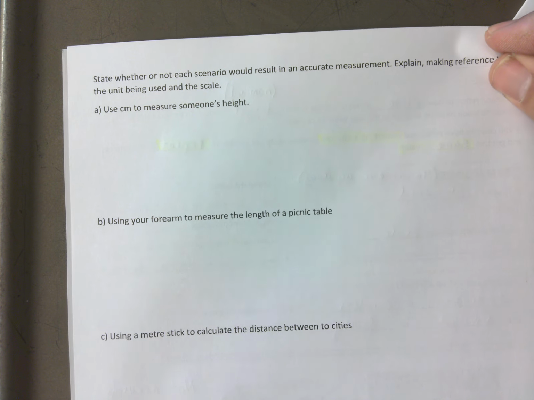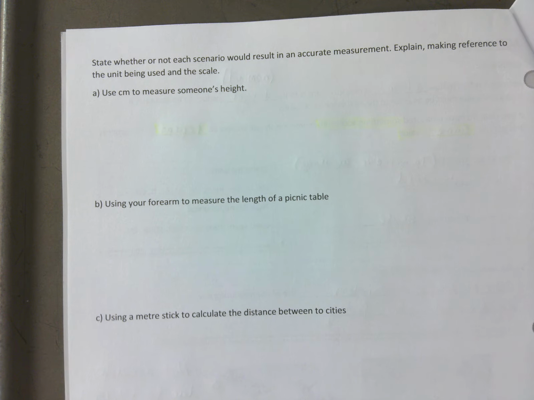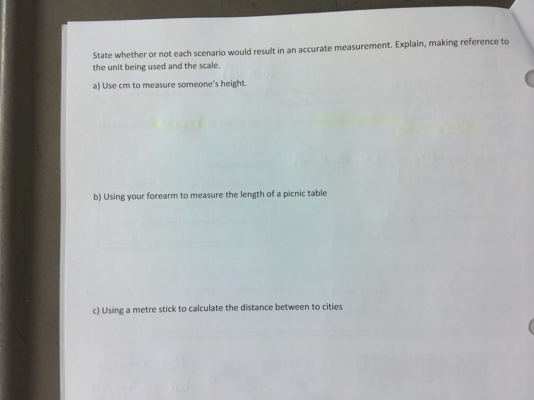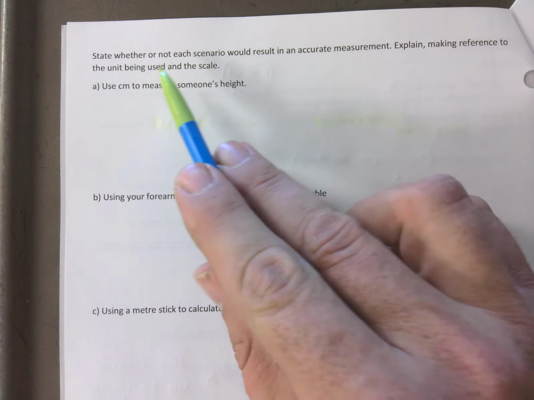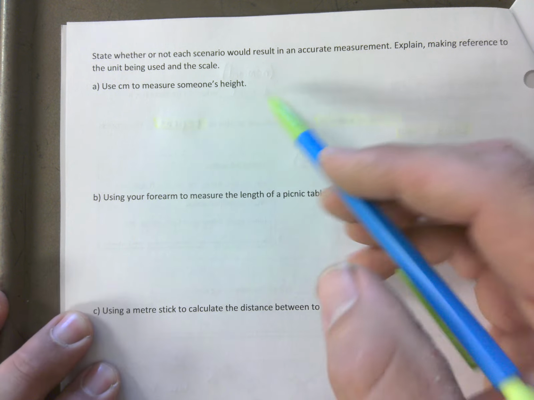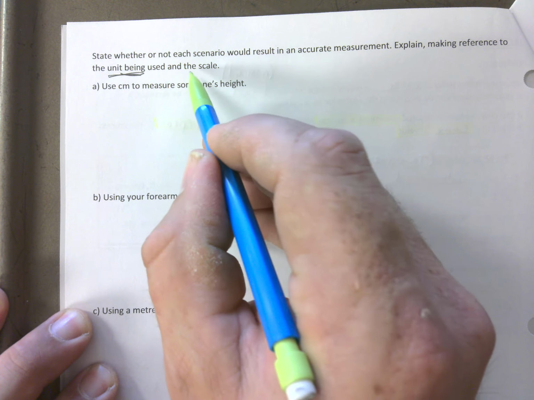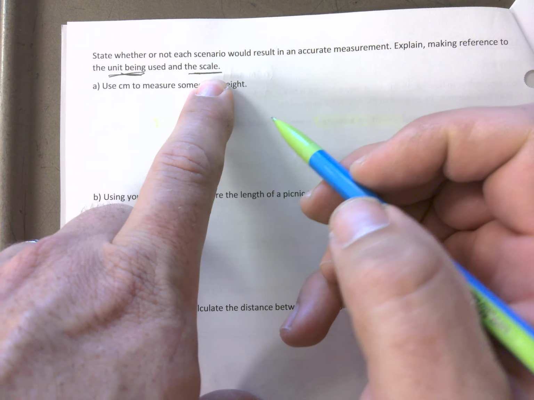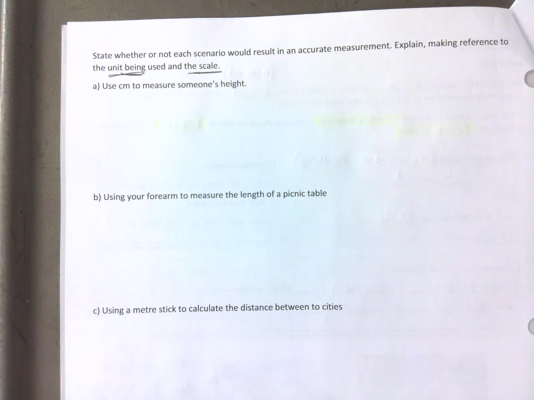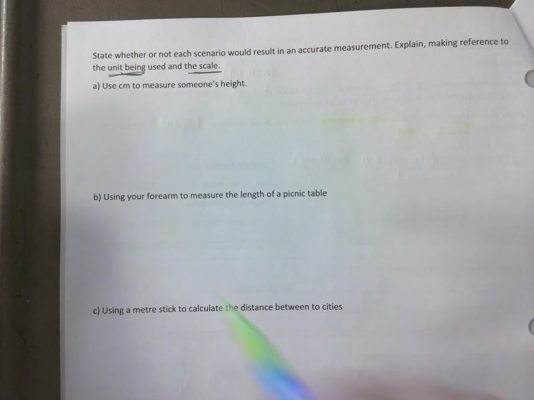Page 3. State whether or not each scenario would result in an accurate measurement. Explain, making reference to the unit being used and the scale. So we're going to look at unit and scale. We need standard units, and we need the scale to be appropriate. So let's go through some of these, and I'll let you do a few.